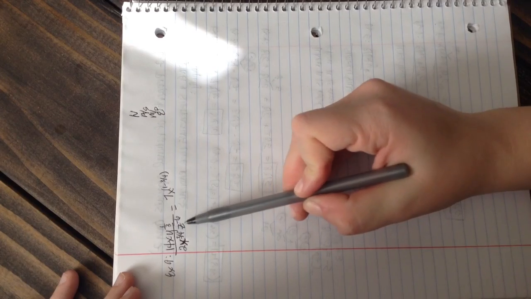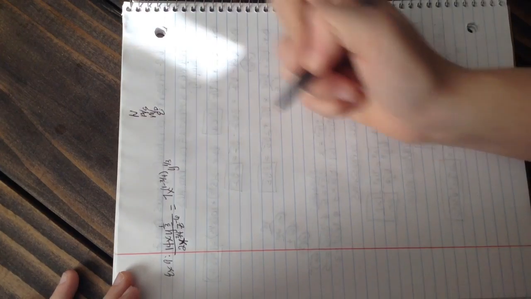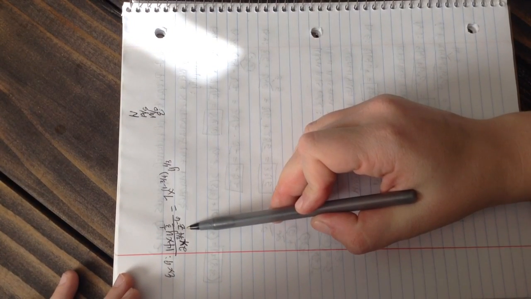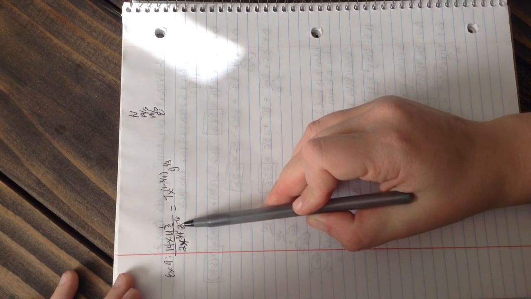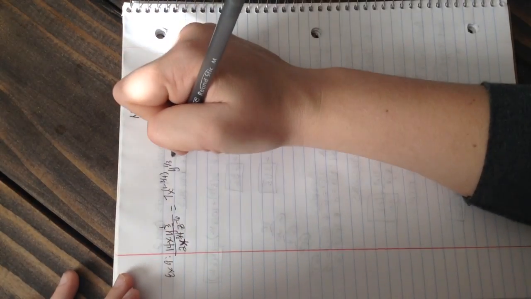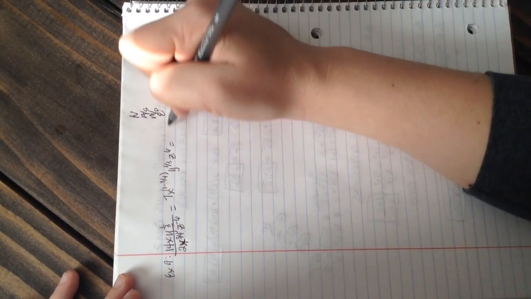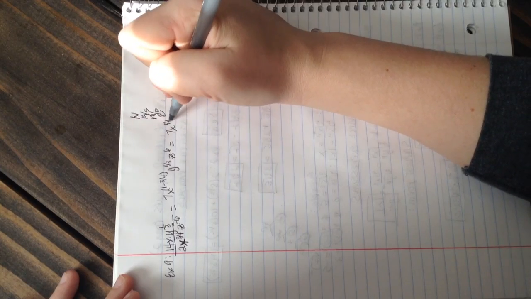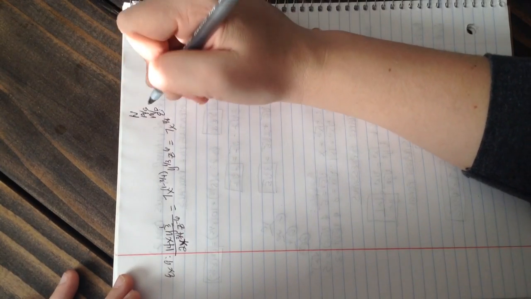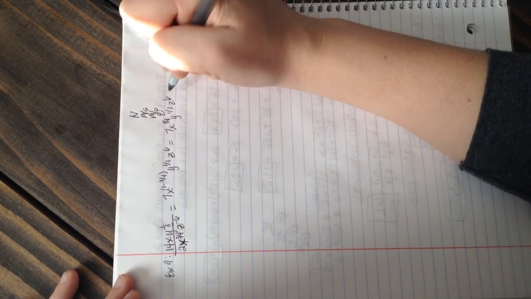Y to the 1/3, I have no y's on the bottom, so it will remain y to the 1/3 power. And z to the -6, remember about negative exponents. If the negative exponent is on the bottom, the entire thing will shift to the top to give me z to the 6th power. So I'm left with 7x, 1 minus 3/4 is 1/4. 7x to the 1/4, y to the 1/3, and z to the 6th power.